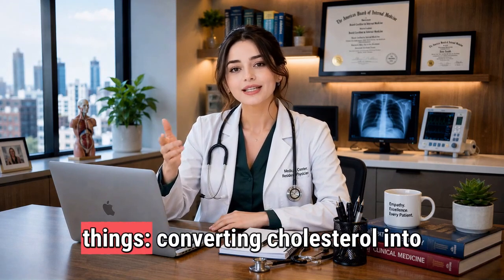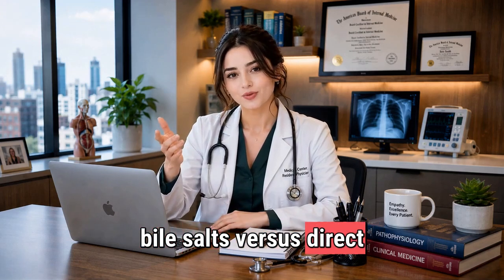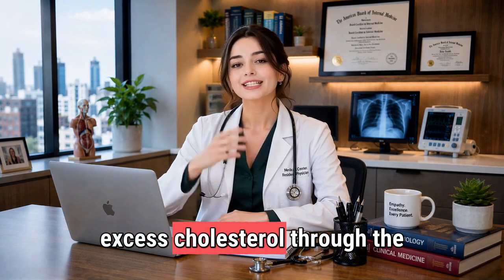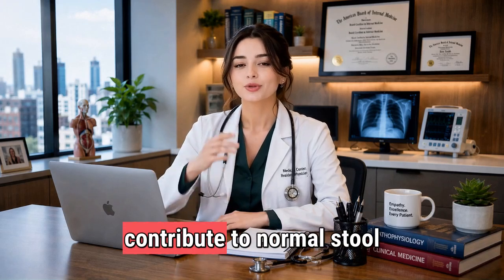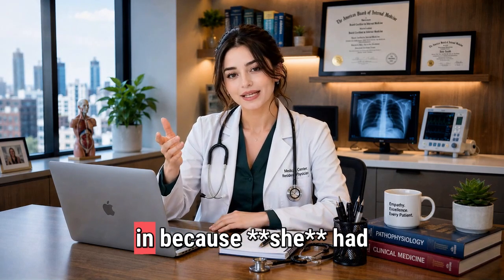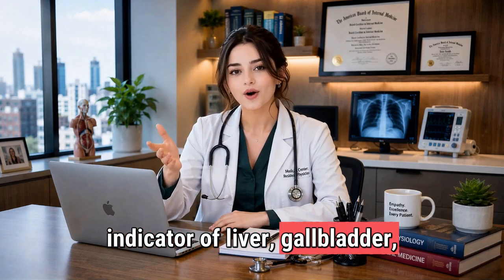These are two different things: converting cholesterol into bile salts versus direct secretion. Direct secretion helps eliminate excess cholesterol through the digestive tract. Fun FYI, bile components contribute to normal stool color. I remember a patient early in my urgent care career who came in because she had white-colored poop, an indicator of liver, gallbladder, or bile duct issues.